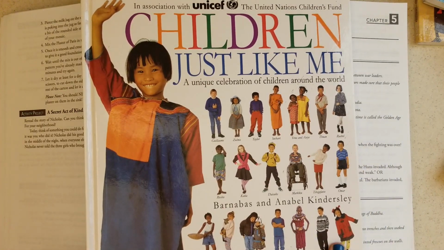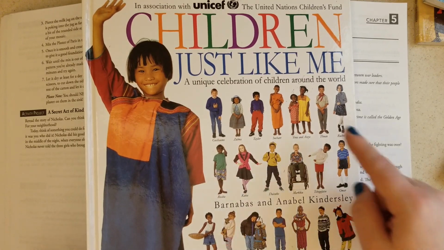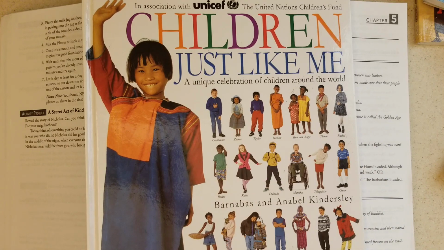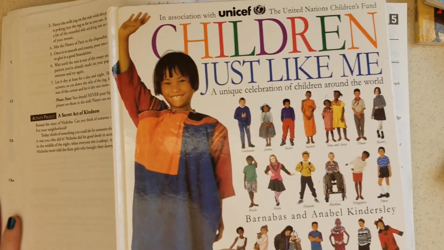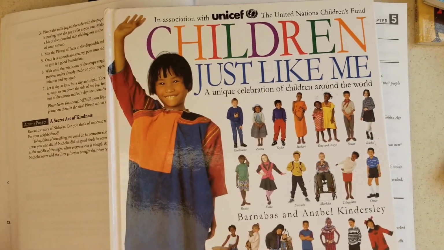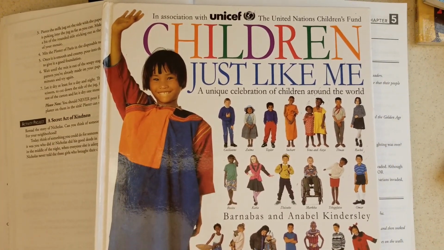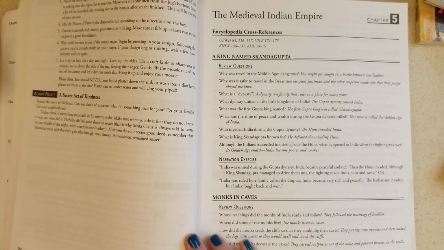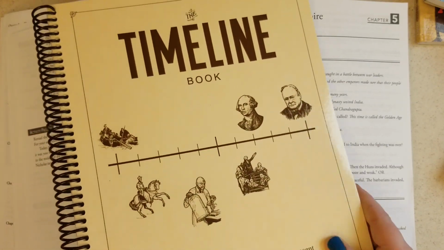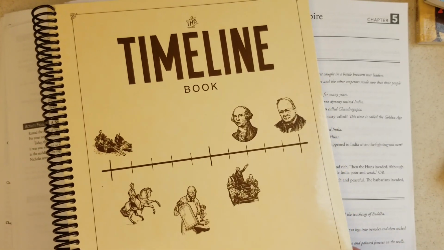Also, another amazing resource is Amazon Prime. They have Children of the World, not Children Just Like Me, but Children of the World. And we just watched the Himalaya area and the kids that live in the Himalaya mountains in India, and that's what we were talking about this week, or last week actually, and we had such a blast watching them. We've watched a lot of the episodes, so if you're looking for something that's a good resource and it's free and you already have Prime, Children of the World is a great series to watch.